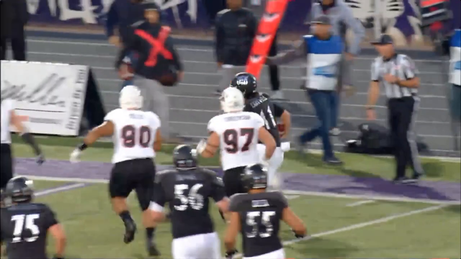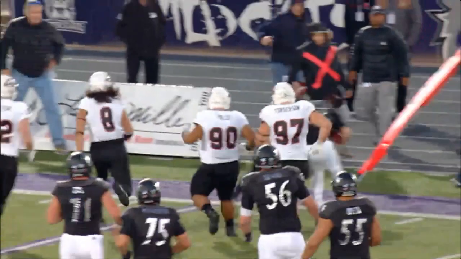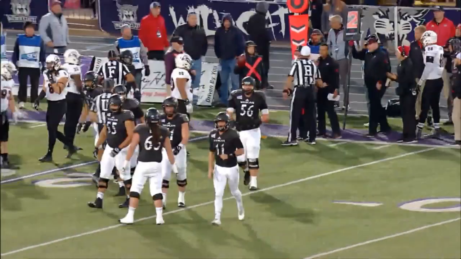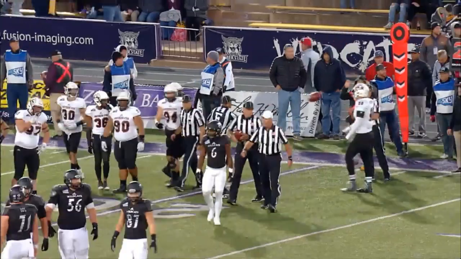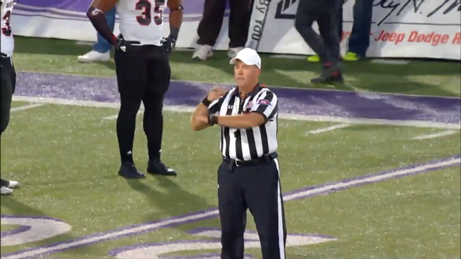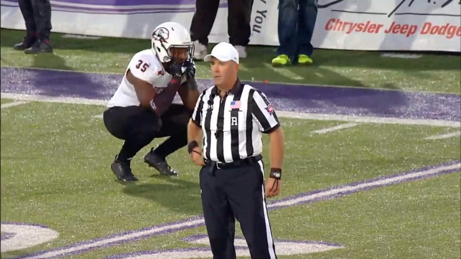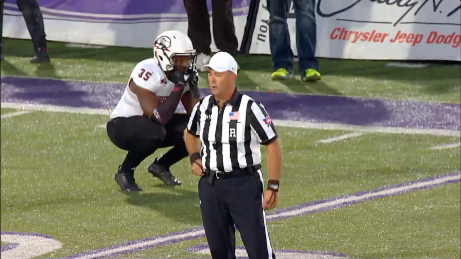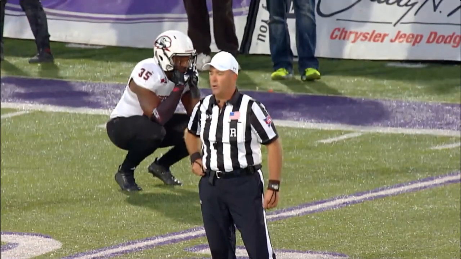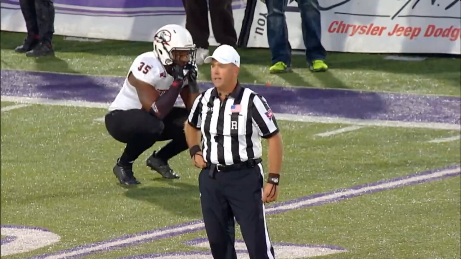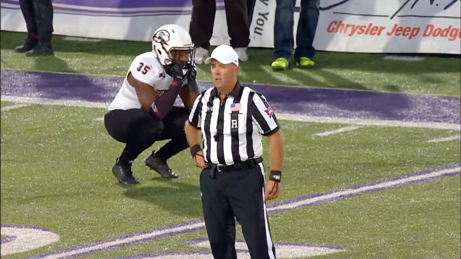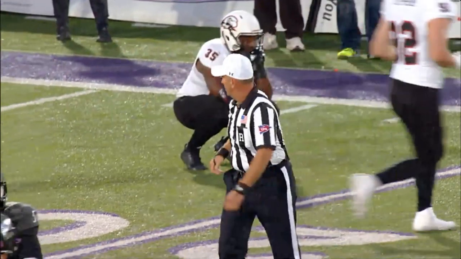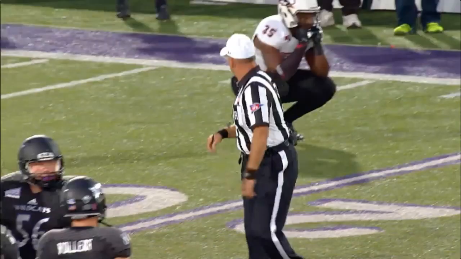So I'm going to give you two quick looks at this one. You're going to see this look here. I want to show you real quick here. Look at number 35. He's the one who got the hit. This is why targeting is such a big deal. He's sweating, right? He's like, oh crap, I may lose this game and half of the next game.